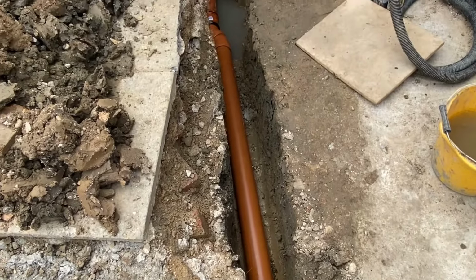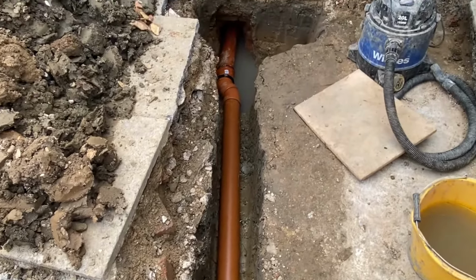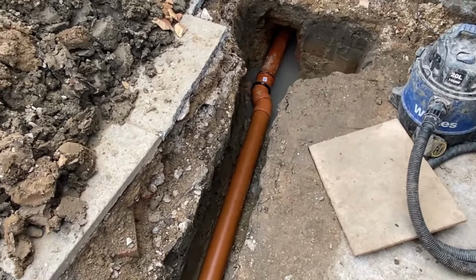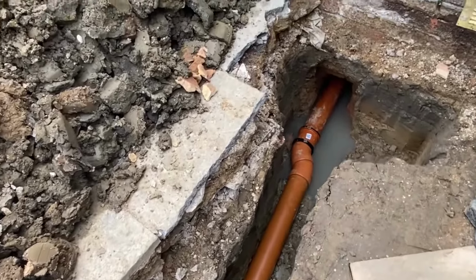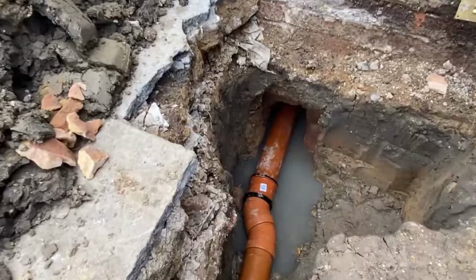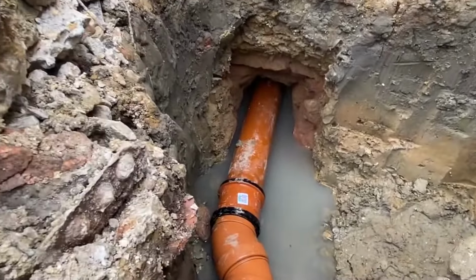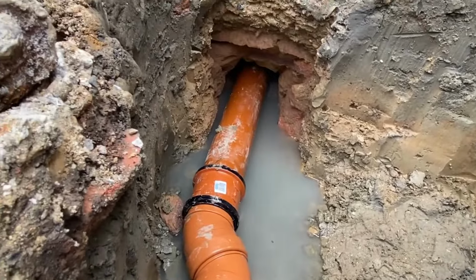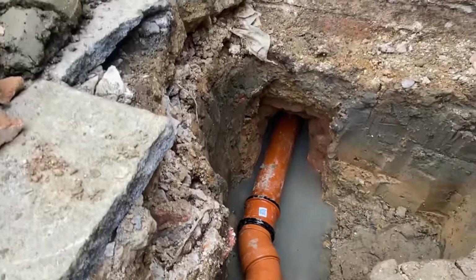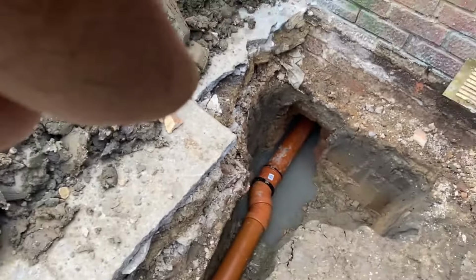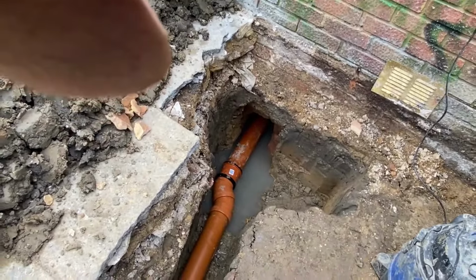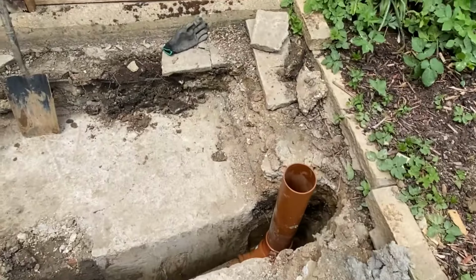And then you can see the length of pipe. This is all going to be buried underneath the new extension, because obviously we're coming out an additional 3 meters. You can see there's a slight kink in the way we've joined the two pipes. That's basically because the two were not lined up exactly level, so we've just had to put a slight kink in there. That won't be a problem. Building control will be okay with that.